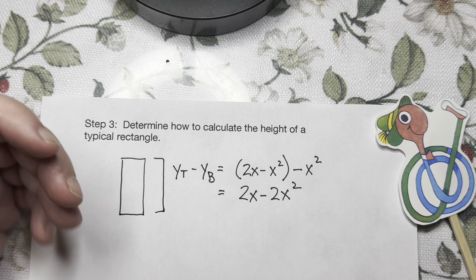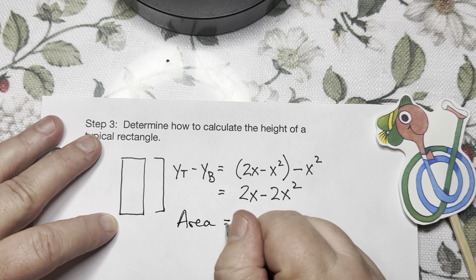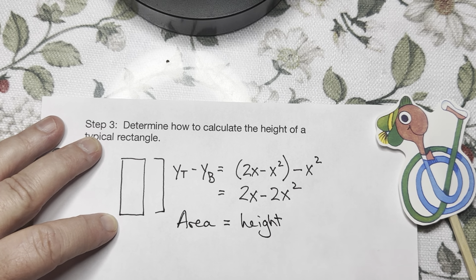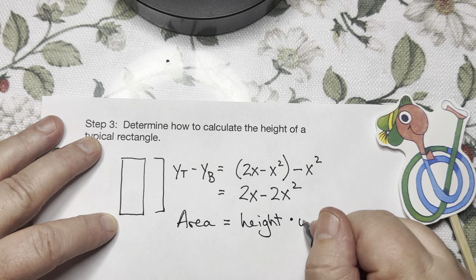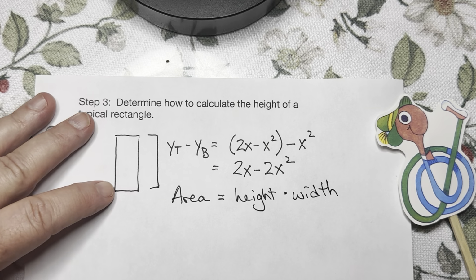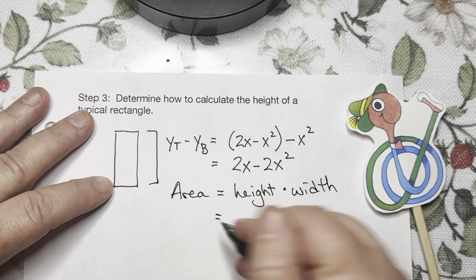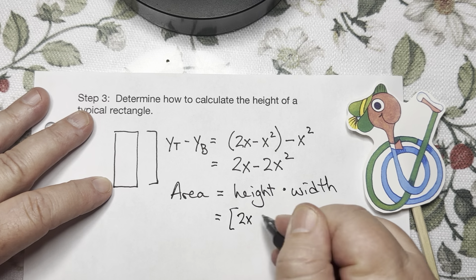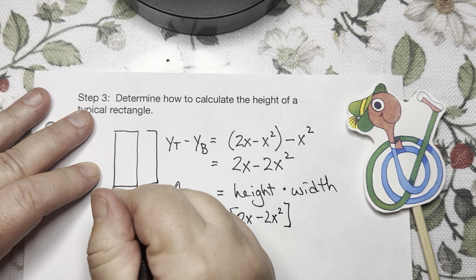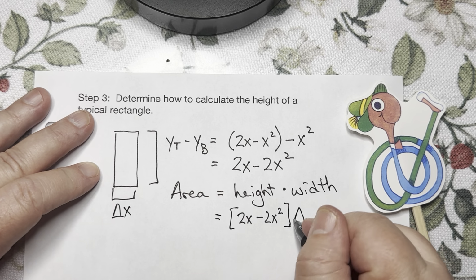But the next question is, what's the actual area of the rectangle? That's going to be the height times the width. I hate the word height, very hard to spell. Also hard to spell. We've got a lot of words that are hard to spell here. What do you think, lowly worm? Yeah. So then I've got 2x minus 2x squared. And the question is, what was the width? What was this? And again, that is delta x.